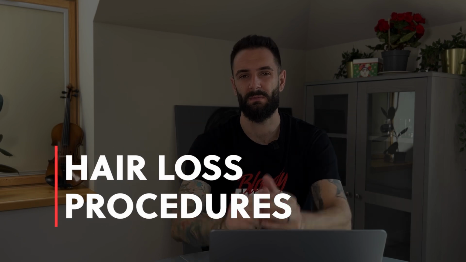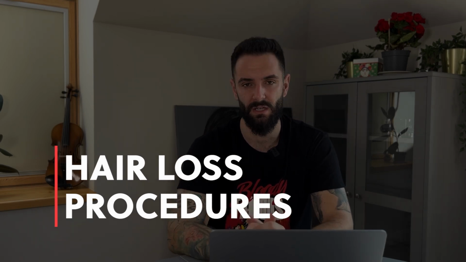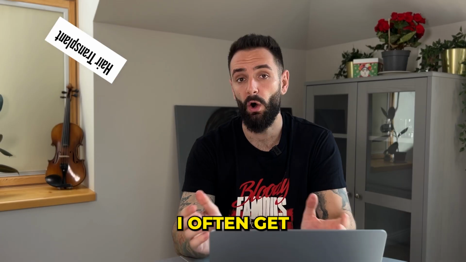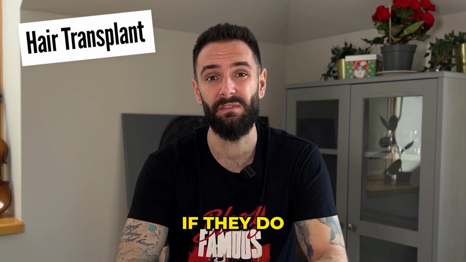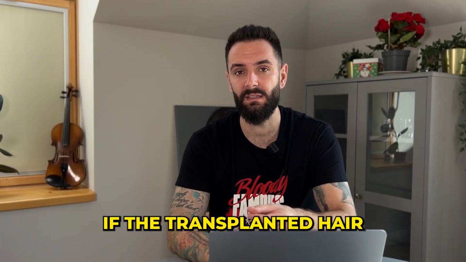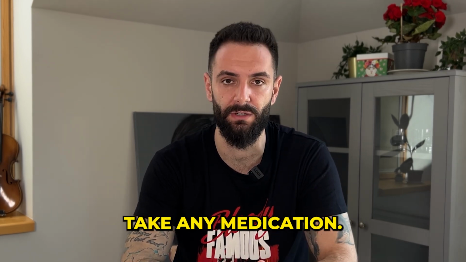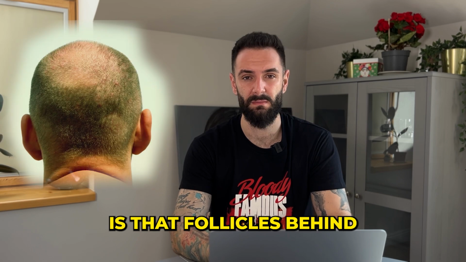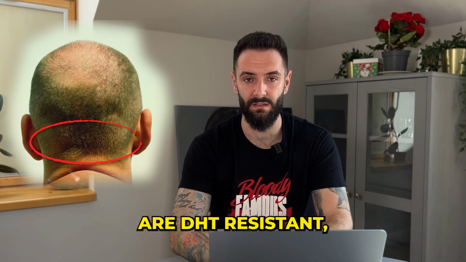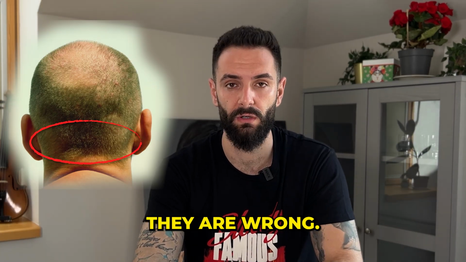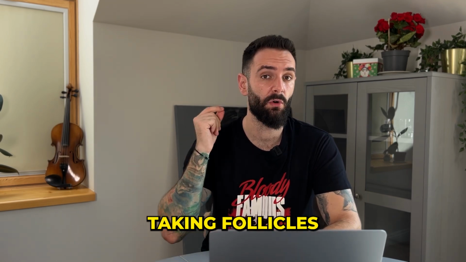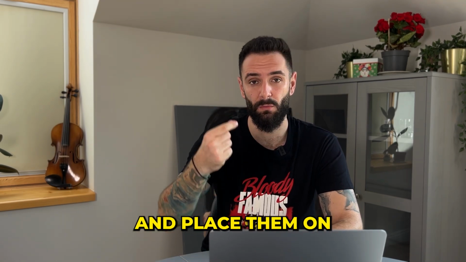When it comes to hair loss procedures, the king of them is hair transplant, and here comes the controversy. I often get asked by my audience if they do a hair transplant, if the transplanted hair will fall after the transplant if they don't take any medication. The idea behind it is that follicles behind your head are DHT resistant, but let me tell you why they are wrong. All a hair transplant is, is taking follicles behind your head and placing them on top of your scalp.